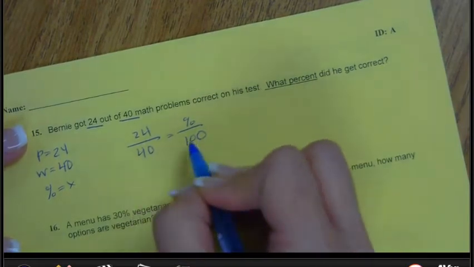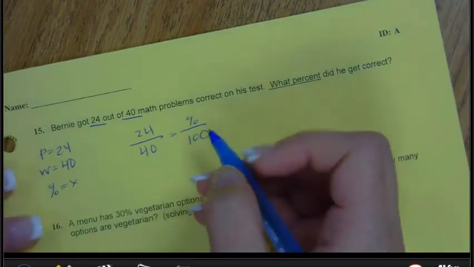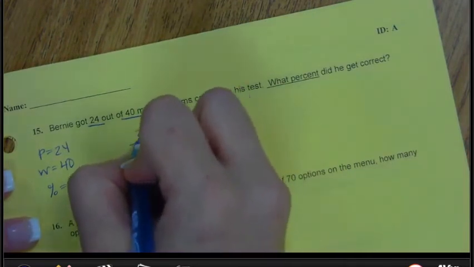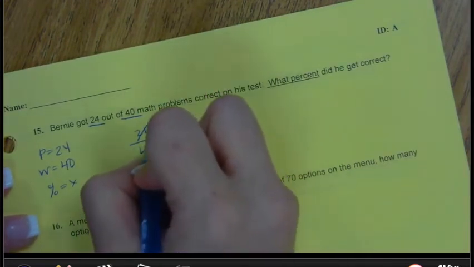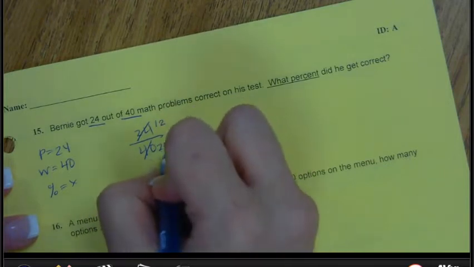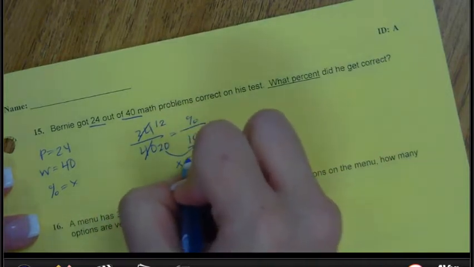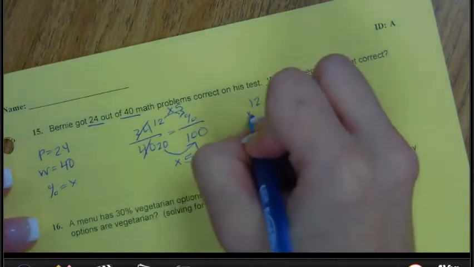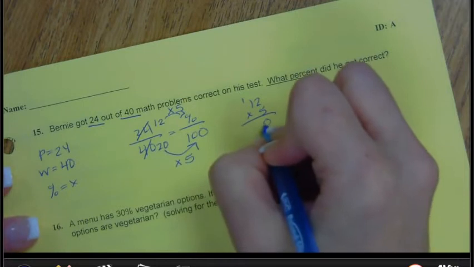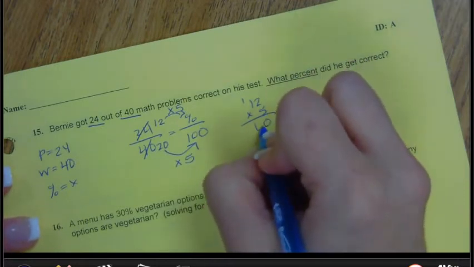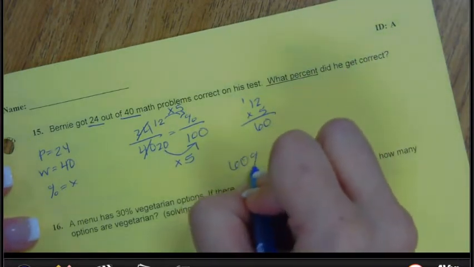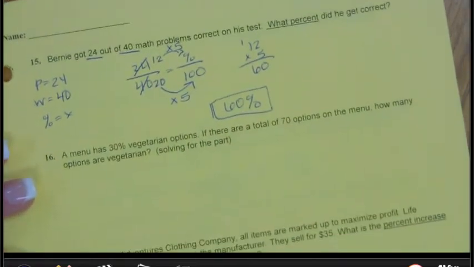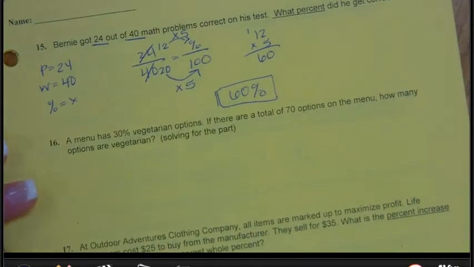Now, I know that 40 can't go into 100, okay, but I am going to simplify. I'm going to divide both top and bottom by 2. Half of 24 is 12. Half of 40 is 20, because look, 20 can go into 100 times 5, and I'm going to do the same thing to the top. So 12 times 5, 5 times 2 is 10, carry the 1, 5 times 1 is 5, plus 1 more is 6. He got 60% of the questions correct on his test. So he made a 60. Kind of sad.